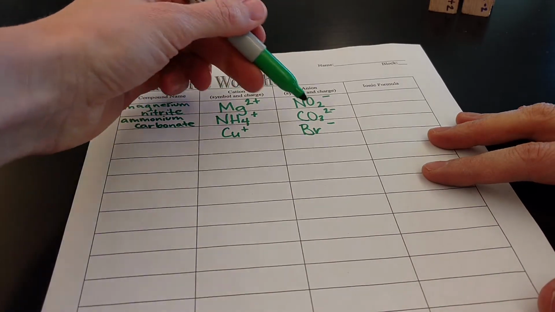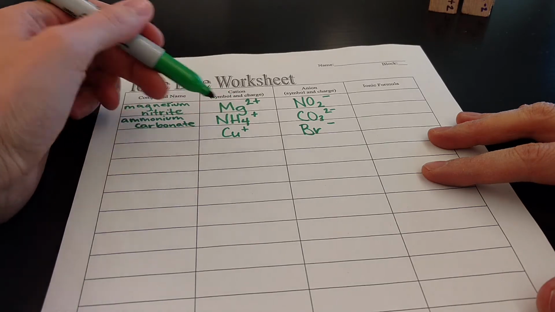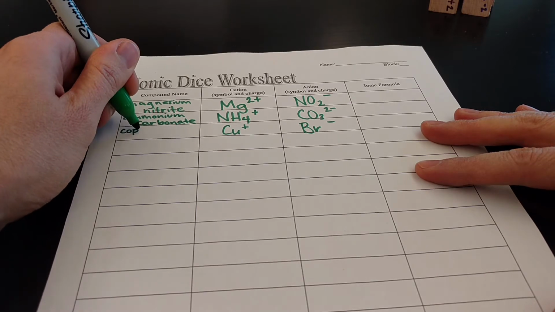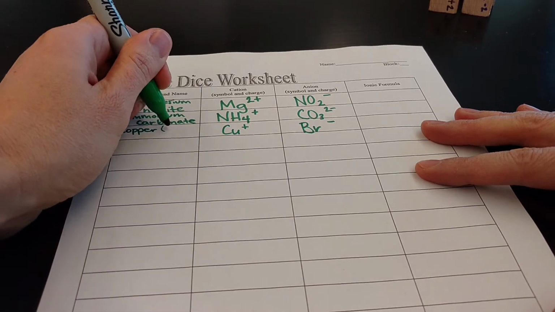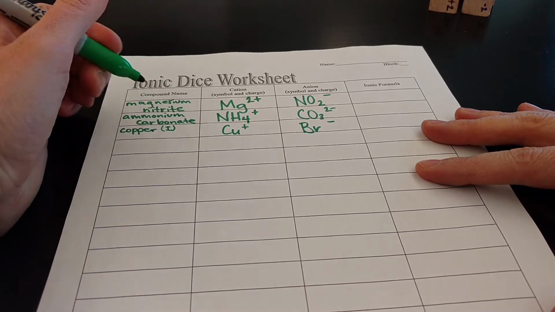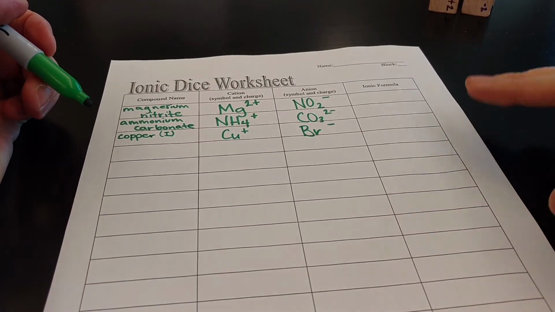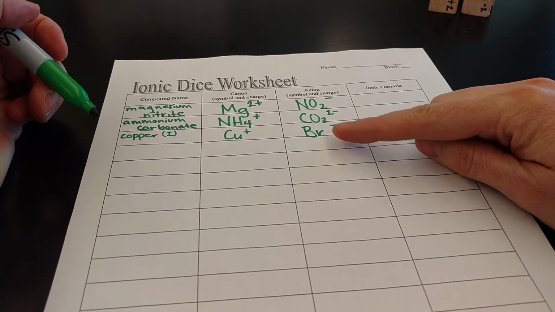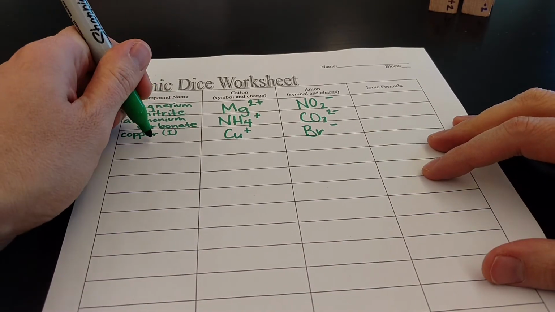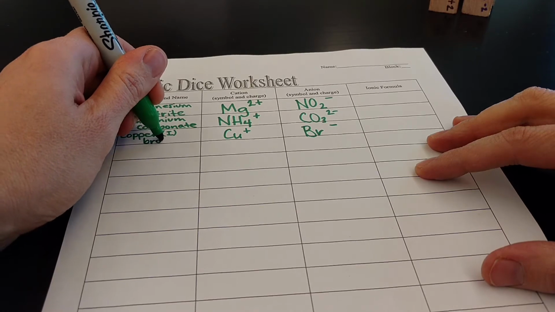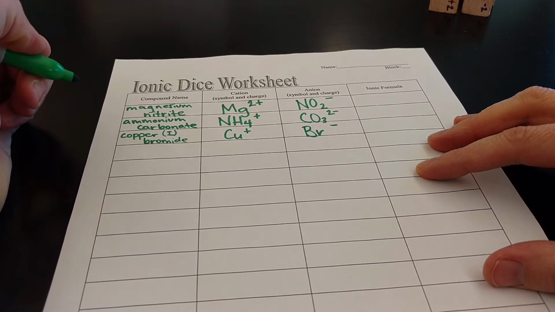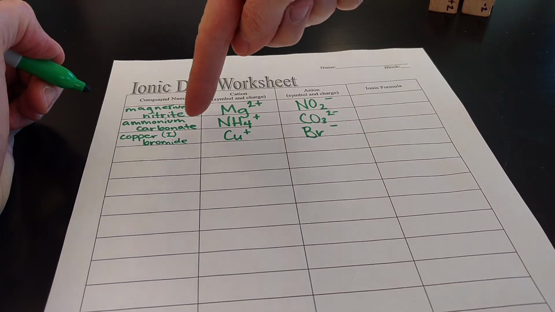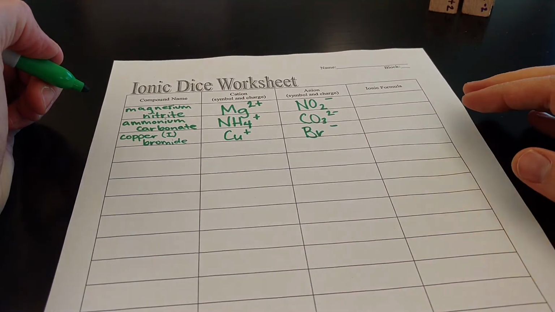And then finally we have copper and we have bromine. Well, copper is a transition metal, so that means we have to show its charge in the name, and that will show up as a Roman numeral. Since it is a +1, we just use Roman numeral 1 in parentheses, so copper 1. And whenever we have a simple anion, monatomic anion, we are going to be doing the name of the element and changing it to IDE at the end, ide. So instead of bromine, we have bromide. Okay, so when these make a compound, magnesium nitrite. When these make a compound, ammonium carbonate. When these two make a compound, we make copper 1 bromide.